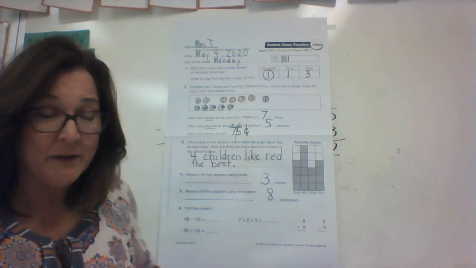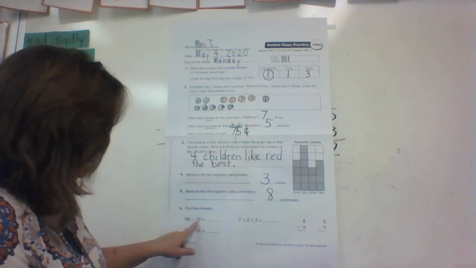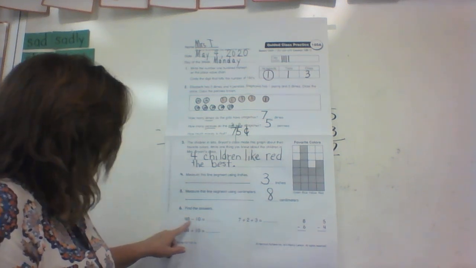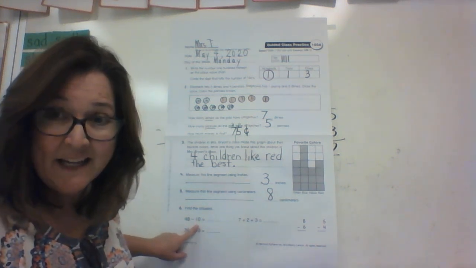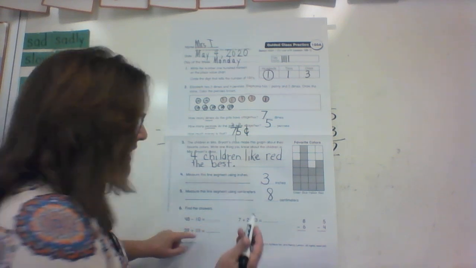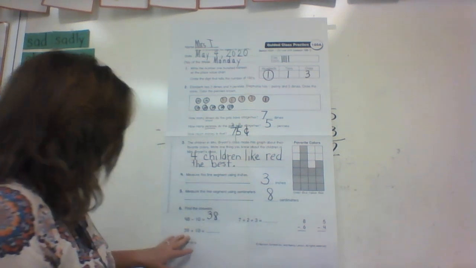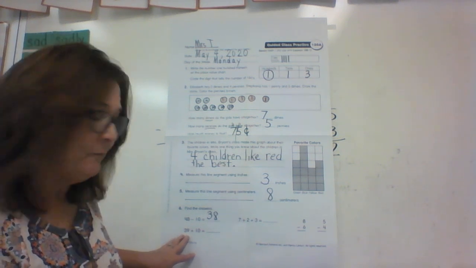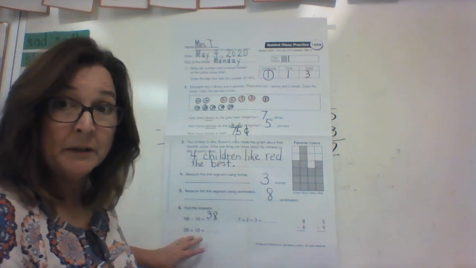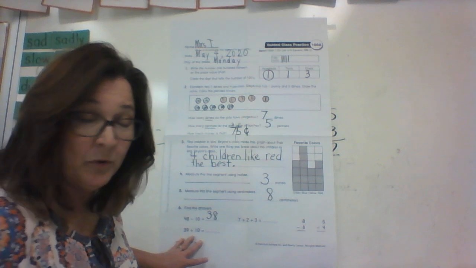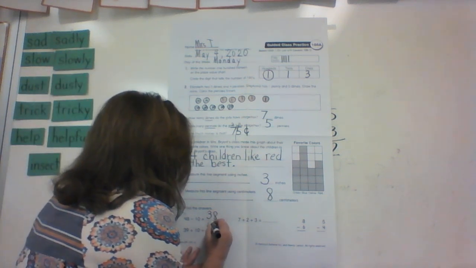Good. All right, we're already on number 6. 48 minus 10, subtracting 10 from a number. Remember, our tens digit will go down 1. 48 minus 10 equals 38. Now they throw an addition in there. 39 plus 10 equals 49.